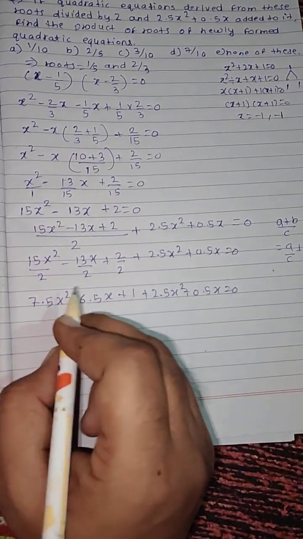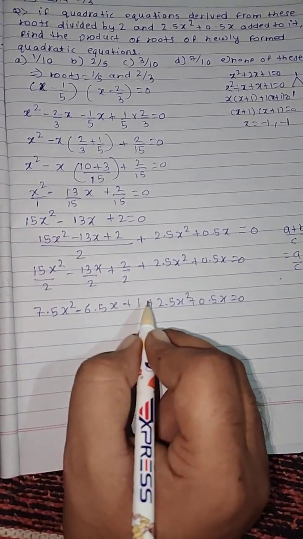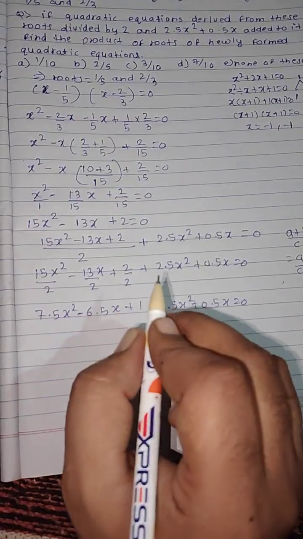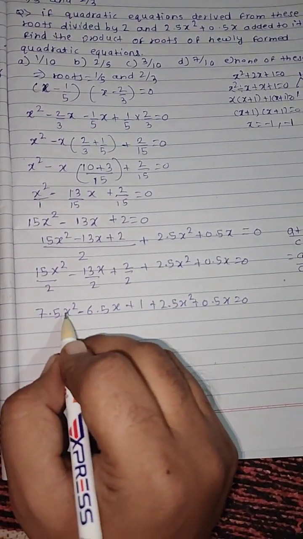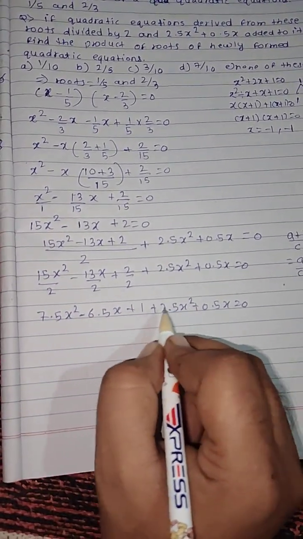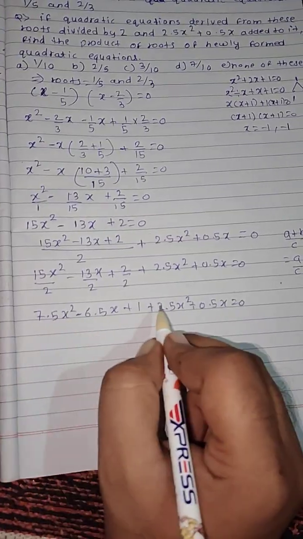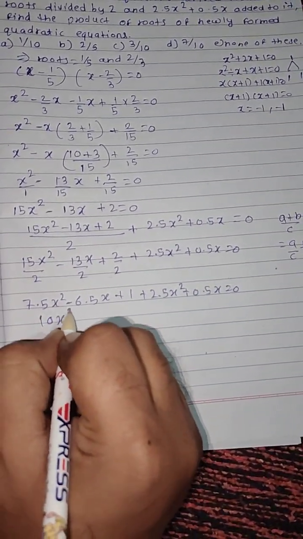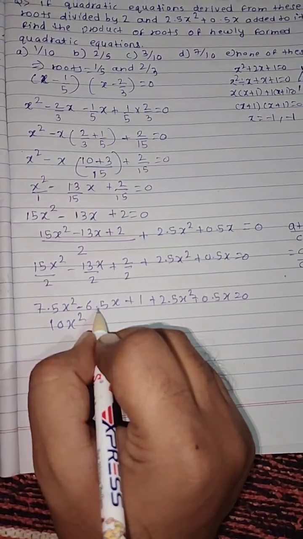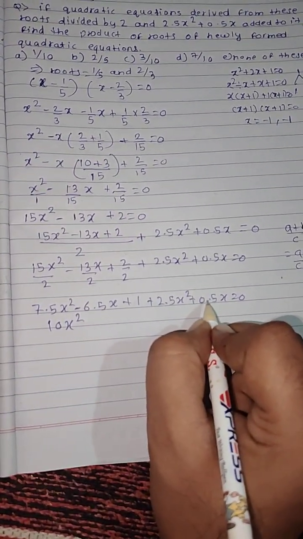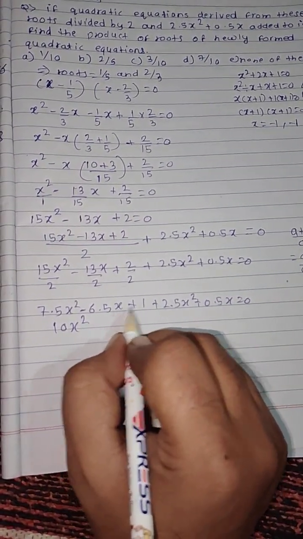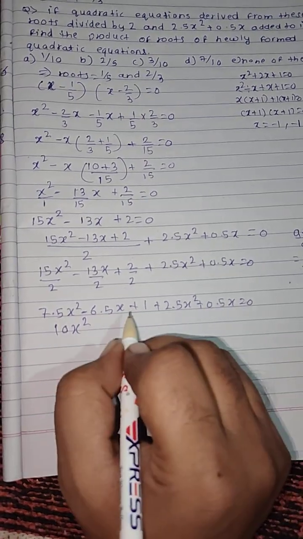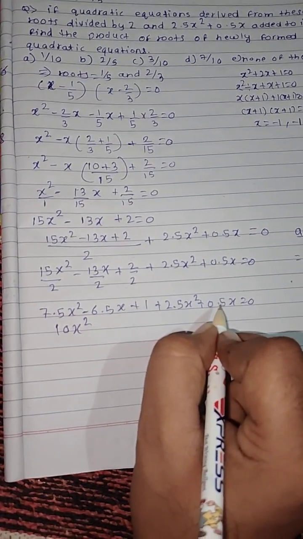Okay, up to here we have solved. Now we will add the x term with x and x square term with x square. So 7.5x square plus 2.5x square, 7.5 plus 2.5 will be 10, so 10x square. And here it is minus 6.5x plus 0.5x, so 6.5 minus 0.5 will be 6.